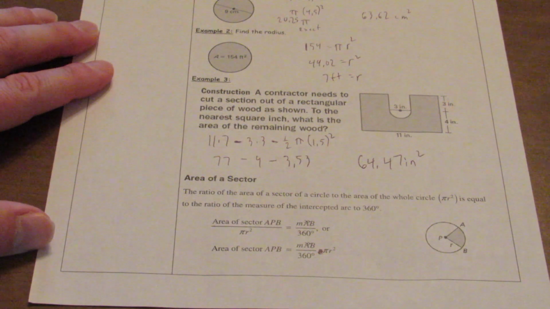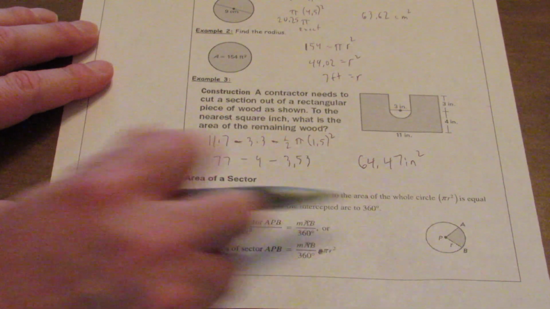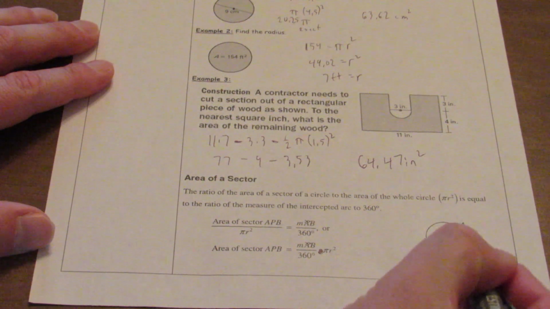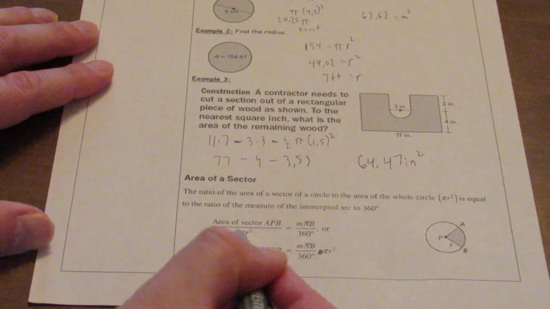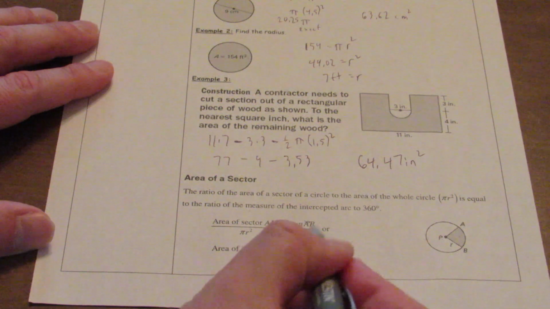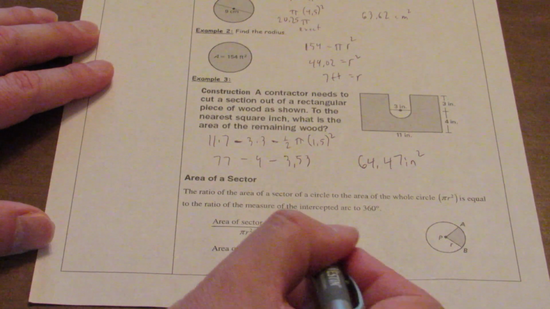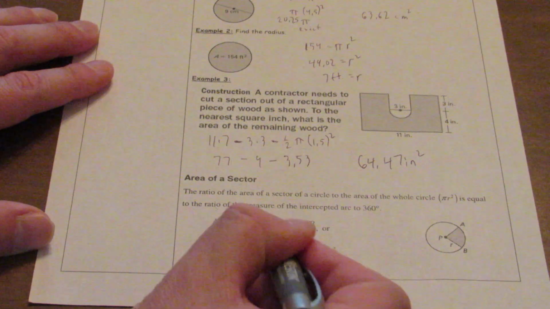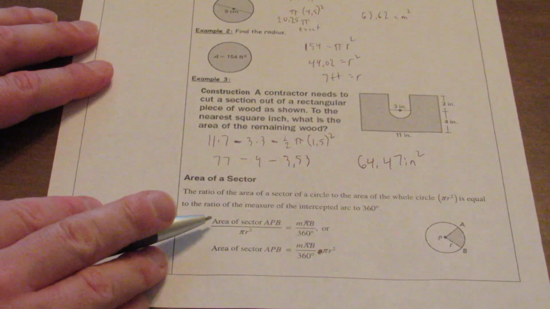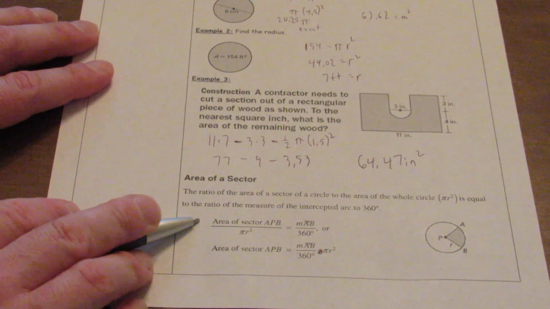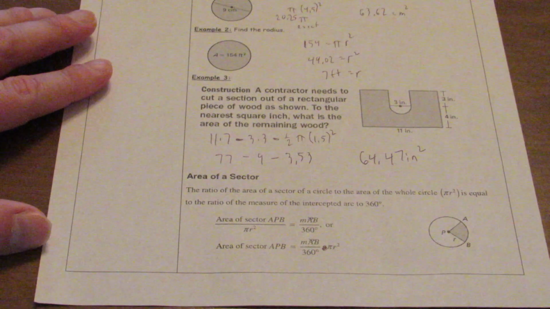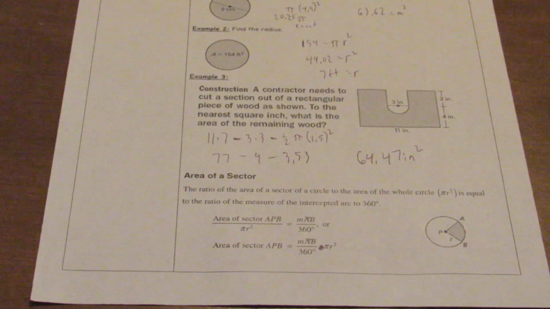If we're talking about what this means, the degrees over 360 is the fraction of the circle that I'm looking at. So this area here is the fraction of the area that I'm looking at. So when I set them equal, I'm saying, okay, I know how much of the circle I'm looking at, or what percent of the circle I'm looking at, even though it isn't out of 100. So then I know I can find that area, and that's really how this works. And again, similar to what I said with the arc length, I'm going to use the ratio, because then I don't need to worry about where I'm plugging things in. I'm just cross multiplying.